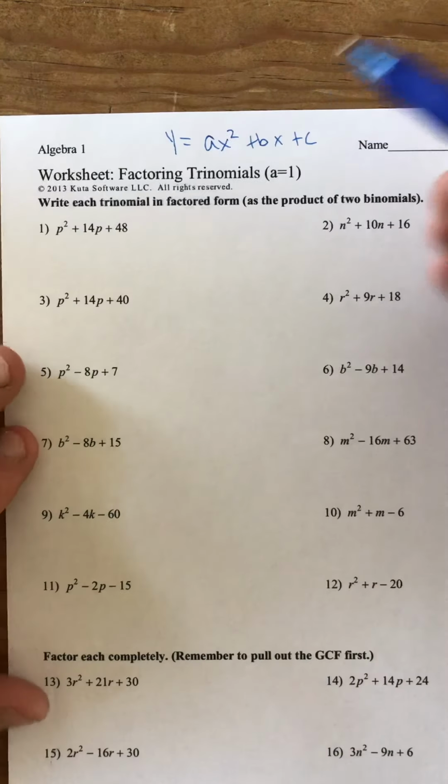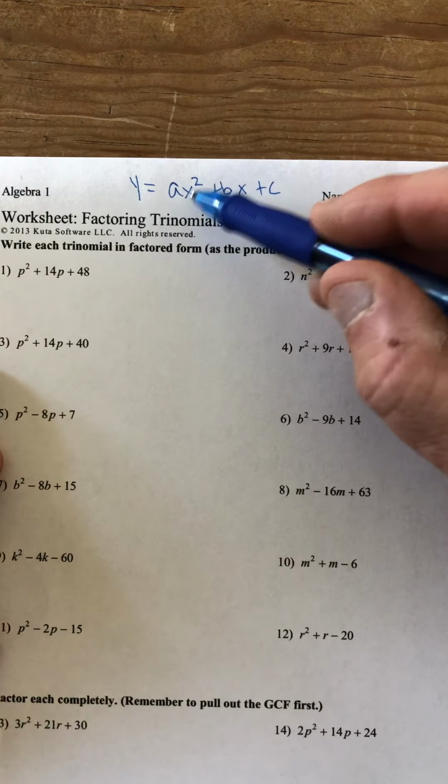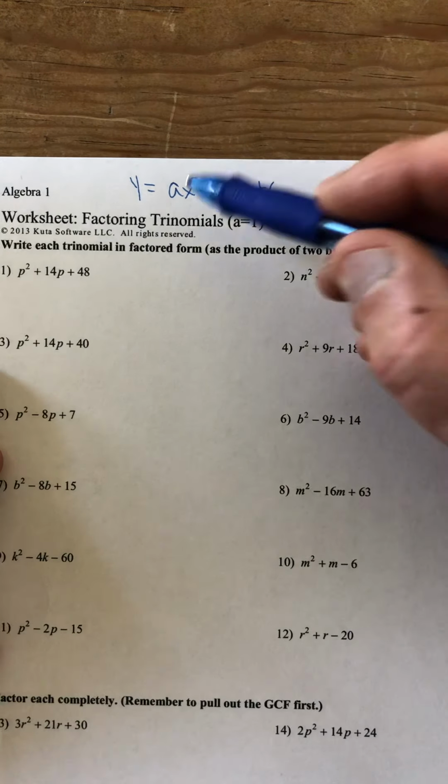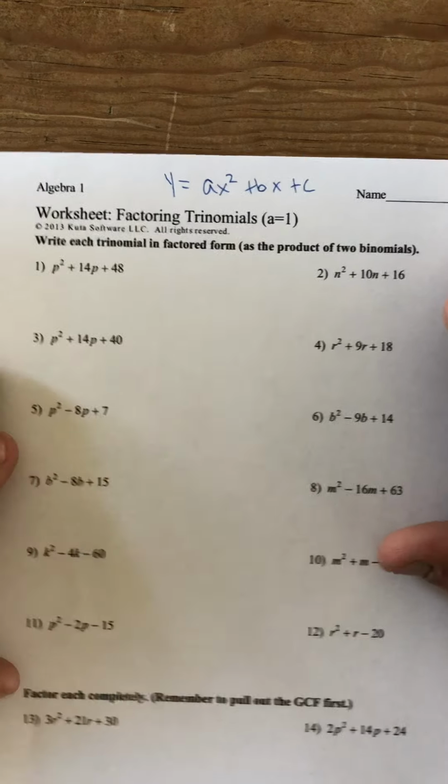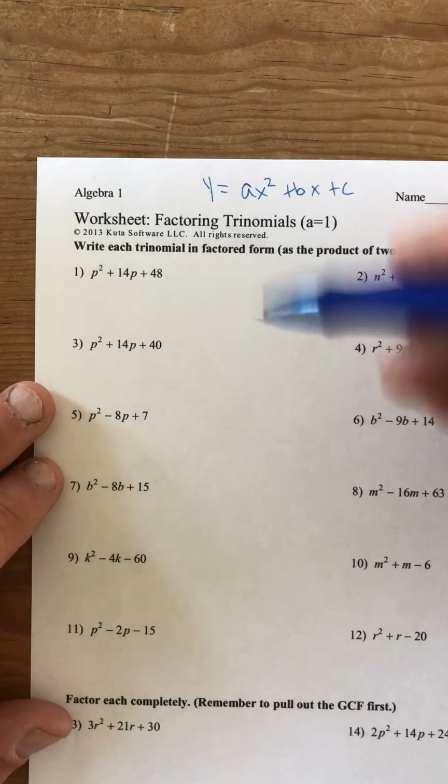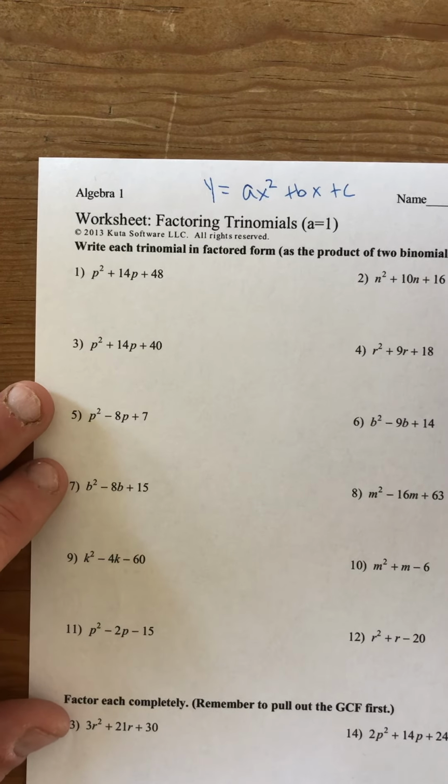The standard equation of a quadratic is y equals ax squared plus bx plus c, where the a, the b, and the c are all coefficients, and c is your constant. It's going to take you a little while to get this, so I'm going to do 4 examples.